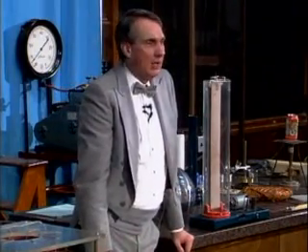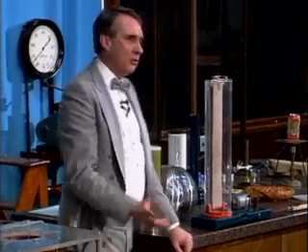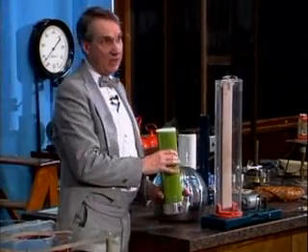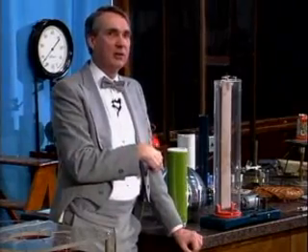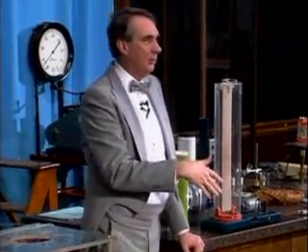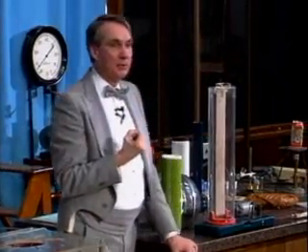Did you know that? Every time you take a breath, you're breathing in nitrogen. In fact, about 80% of the air you're breathing is nitrogen. But the nitrogen you're breathing doesn't look anything like this nitrogen, because the air you're breathing is nitrogen gas, and this is nitrogen liquid. Now, how do you make a gas into a liquid? You cool it down. Good answer.